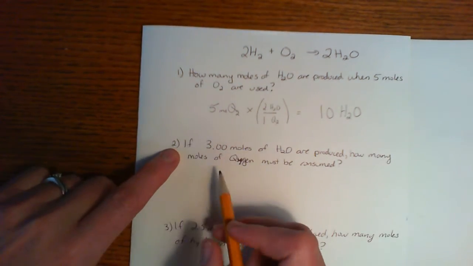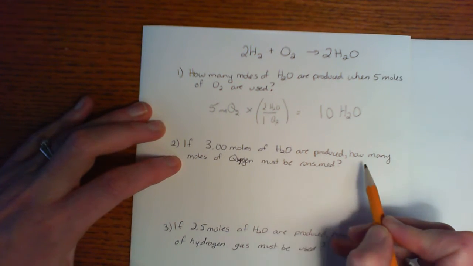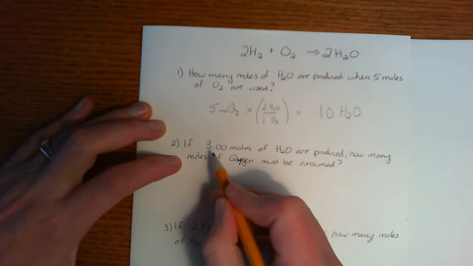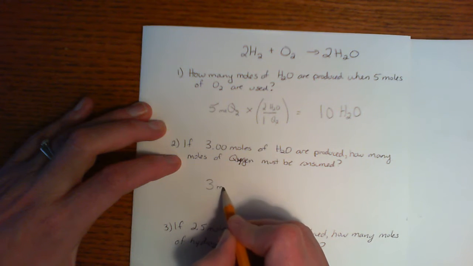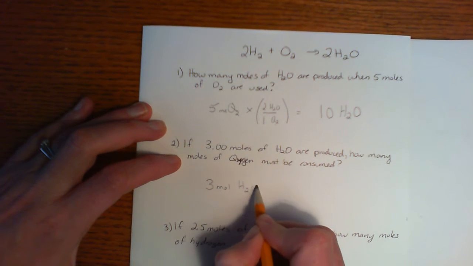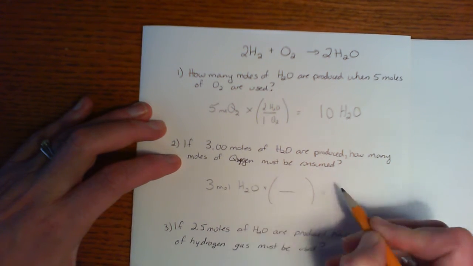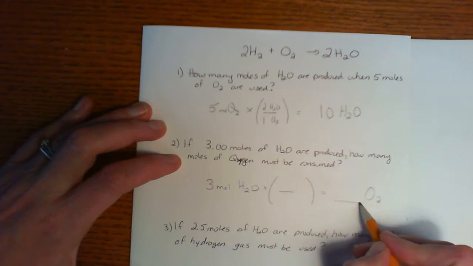All right, let's try the next question. If 3 moles of water are produced, how many moles of oxygen must be consumed? All right, so again, we know we've got 3 moles, so we've got 3 moles of water. We're going to multiply by some kind of conversion factor, and we want to find the oxygen. All right, so this is our unknown.